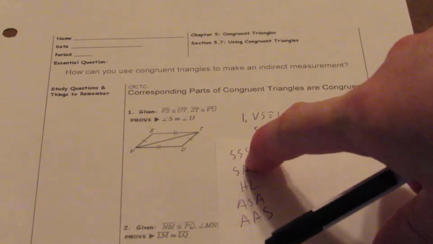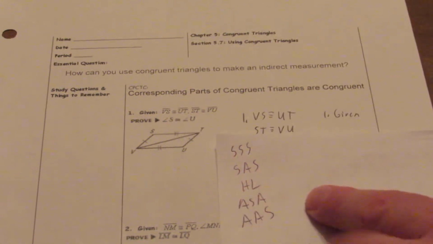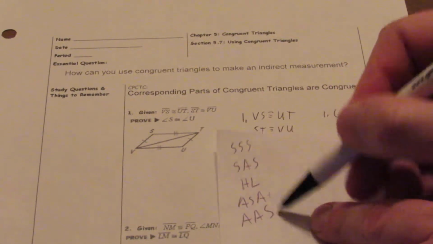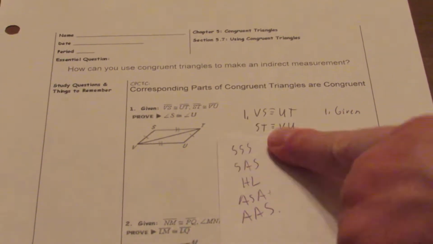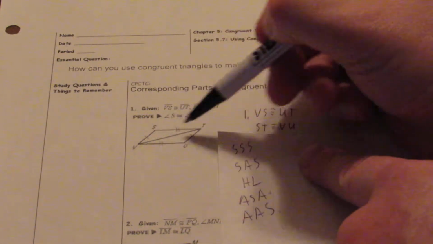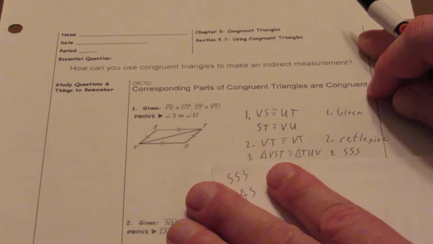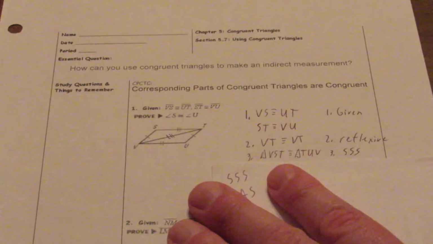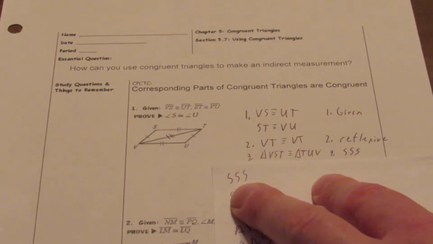One of the things you can use to narrow it down is what you already have. So right now we have 2 sides. That means I'm not using either of the 2 angle ones. In a weird case, it could happen, but in general, that means that I'm not doing that. So I'm looking for what else I can mark here. We have the side they share, VT. So I'm going to do VT congruent to VT by reflexive. That then gives me that my 2 triangles are congruent by side, side, side.